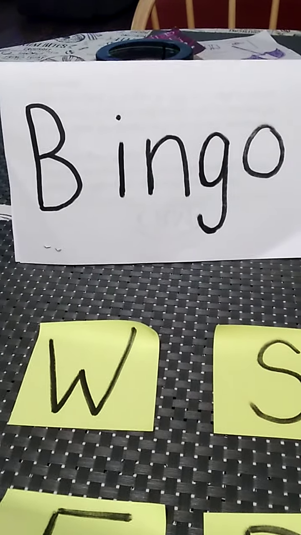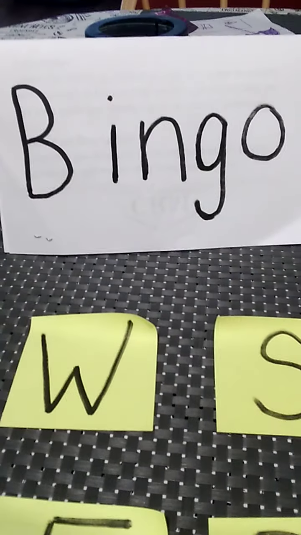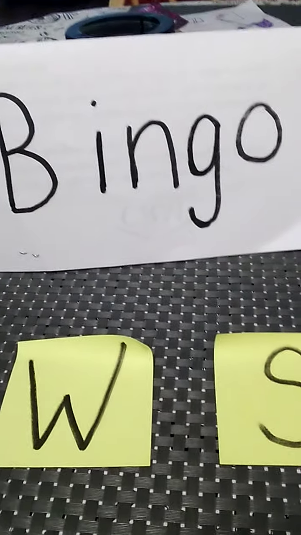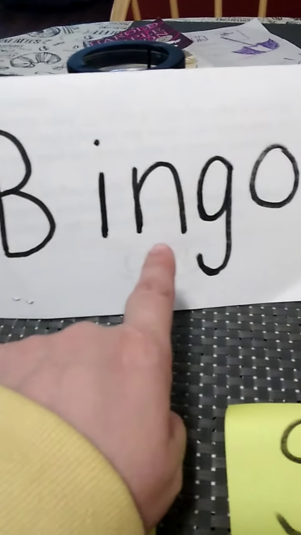Now that we know how to sing the song Bingo, and we know that when we change the first letter in a word, the word changes, we're going to play a new game. We're going to sing the letters to the word Bingo. Here I've written B-I-N-G-O, but we're going to change the first letter. So we're going to take away the B and substitute it with different letters.